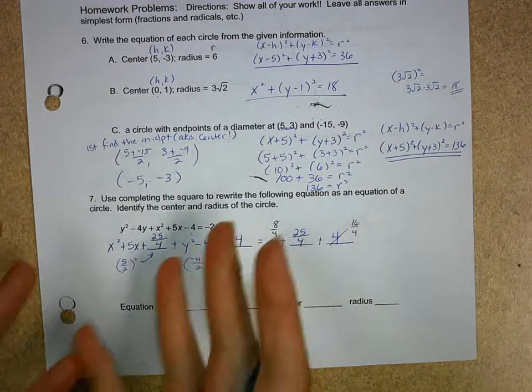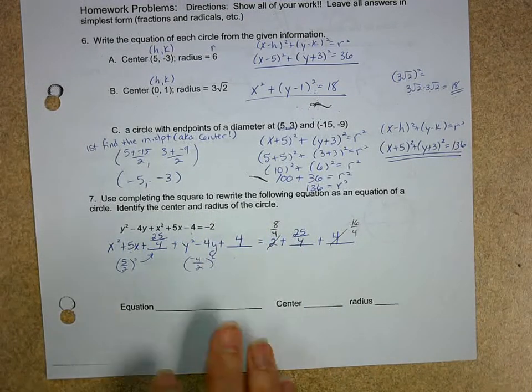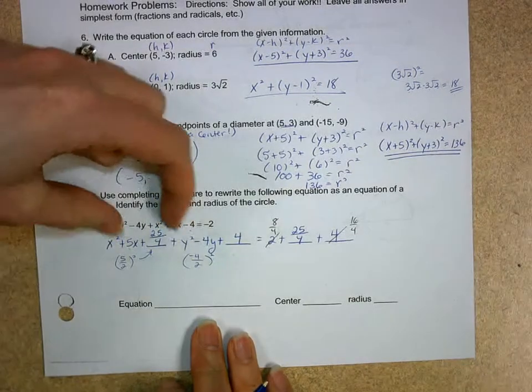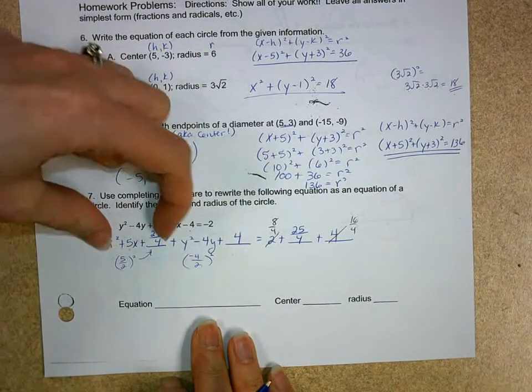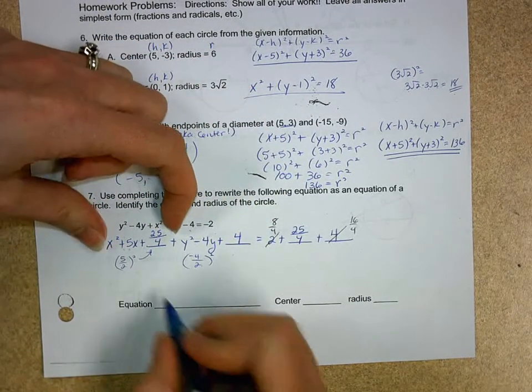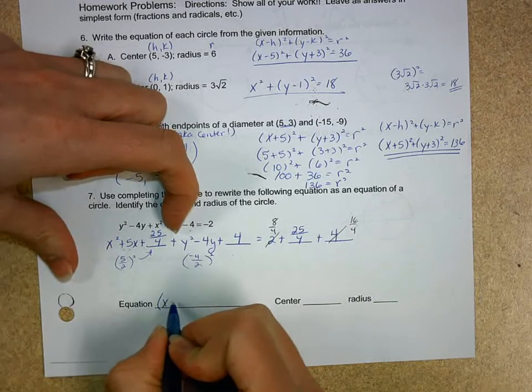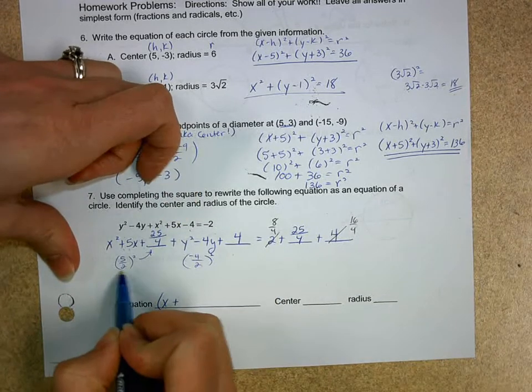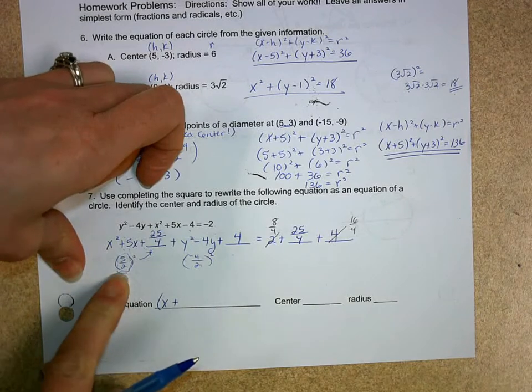Also, remember we're using the process of completing the square. It's using the perfect square binomial idea. I wrote these with that in mind. So here, they're both positive. So I know it's going to be a positive. So I'm going to go (x plus, and it's really this number right here every single time.